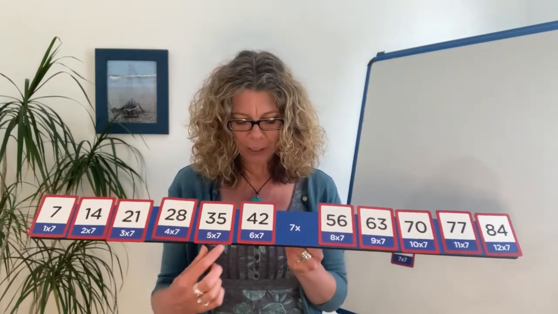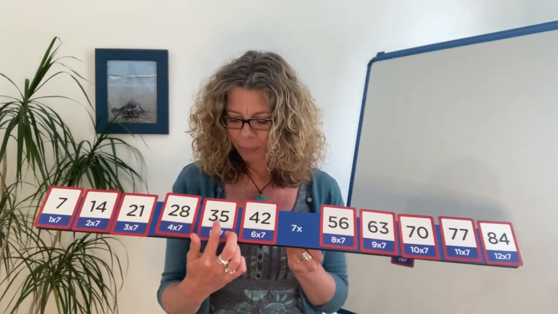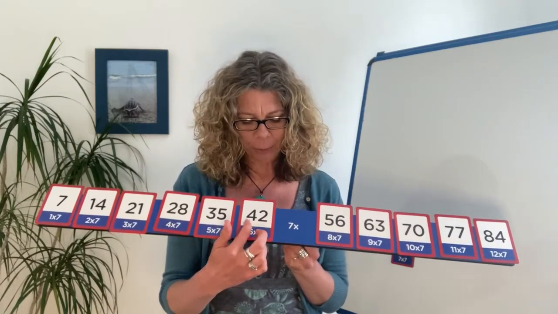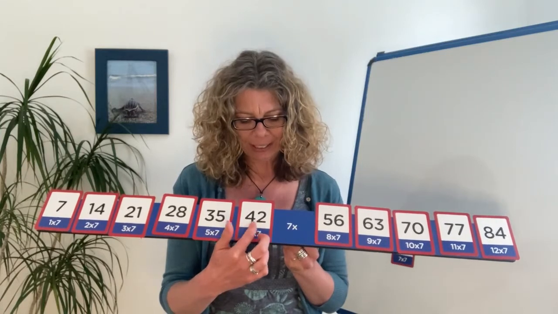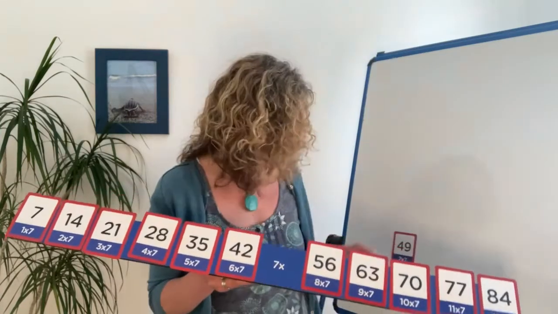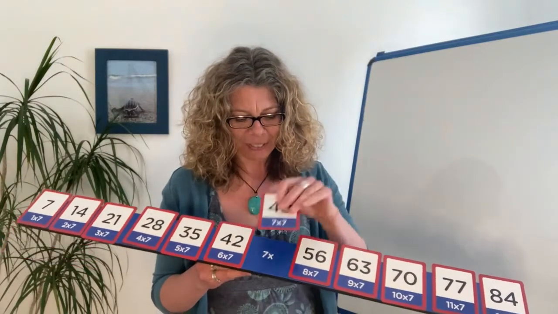We could use that fact to help us find 6 times 7 as a different strategy. We could add on 7 to 35. And then the last fact to find is 7 times 7. So we're going to use 6 times 7 is 42 to help us. All we need to do is add on 7, and that's an easy addition, isn't it? 42 add 7 is, if you are saying 49, you are right.